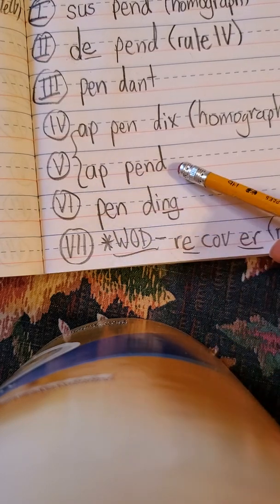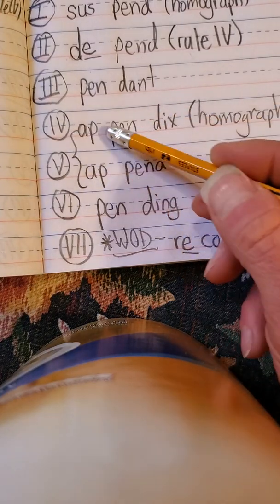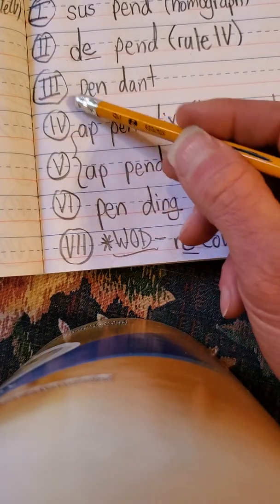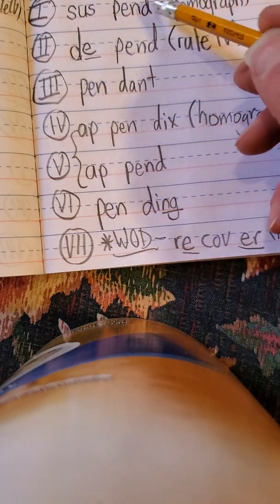Pending. Append. This is probably the most challenging word here. Let's go. Appendix. Pendant. Depend. Suspend.